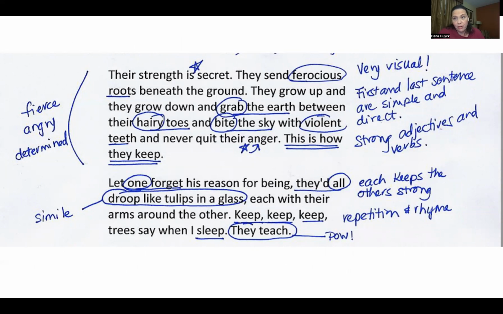Okay, welcome back from your breakout rooms. Hopefully you and your partner worked well together and that you got everything. This is what I got. Their strength is secret. That is so powerful right there. They send ferocious. I circled that.